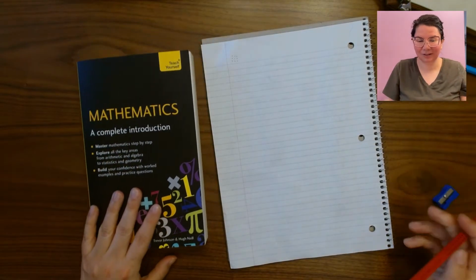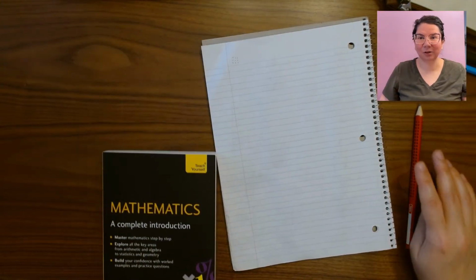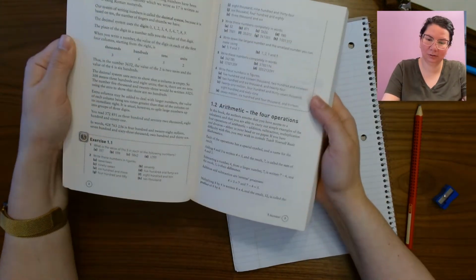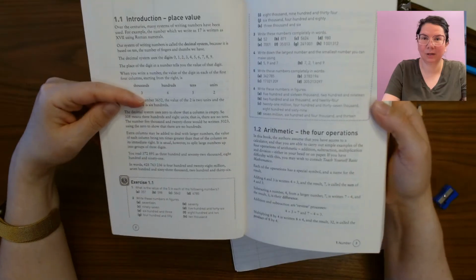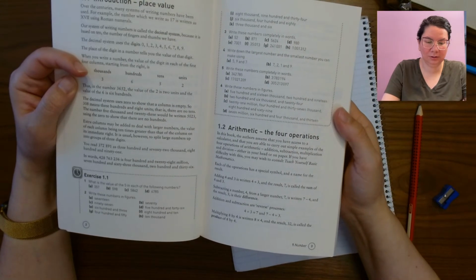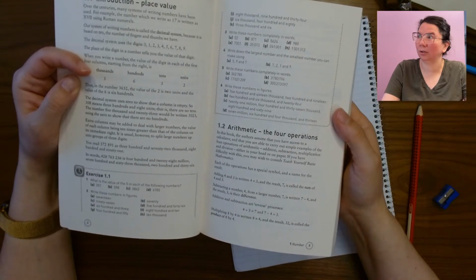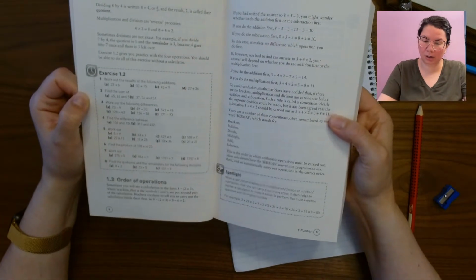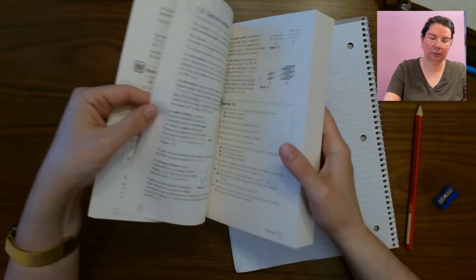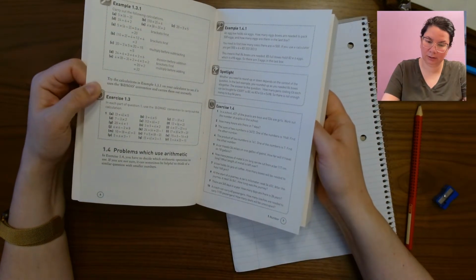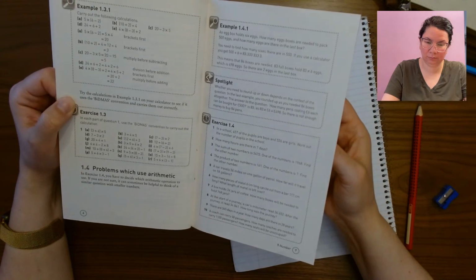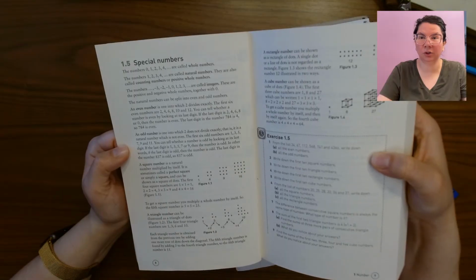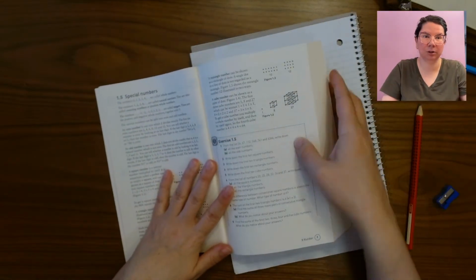Okay. So I'm back, learning some more math. So I've already gone through place value for operations. So addition, subtraction, multiplication, and division. I did the order of operations and doing some word problems. So now I'm on section 1.5, special numbers.